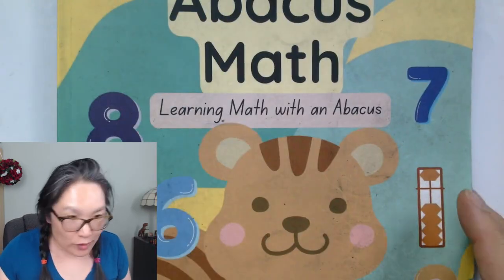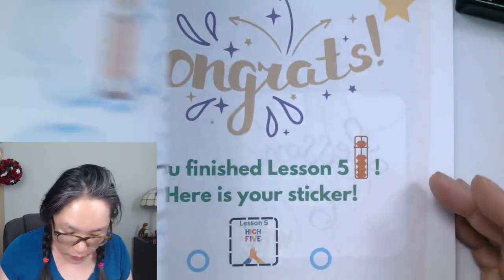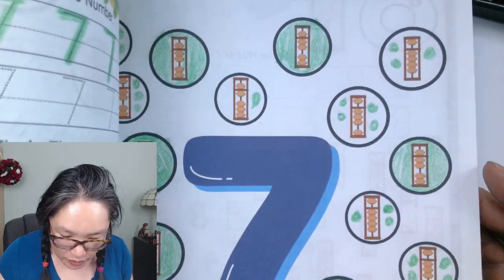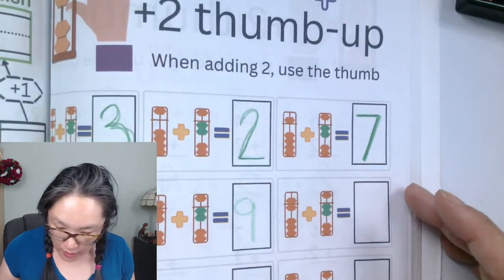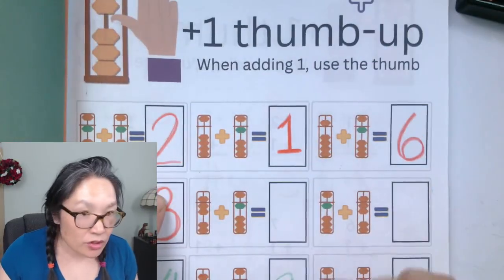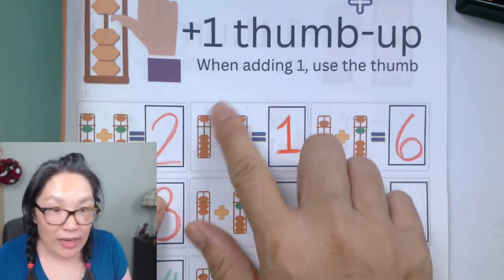So what we're going to do is learn how to add. What we just did is we learned how to read the abacus. After we learn how to read the abacus, we're going to understand how to add and subtract. Now, the first thing we need to do is understand that we are only going to be focusing on the add-in.